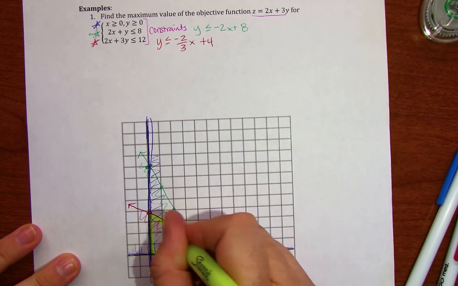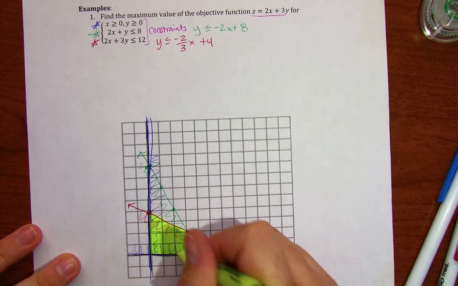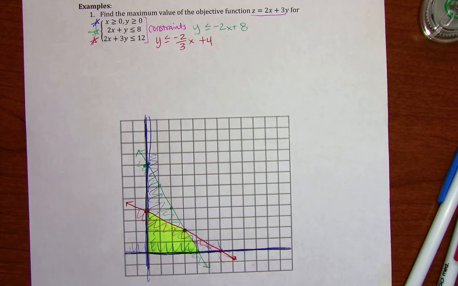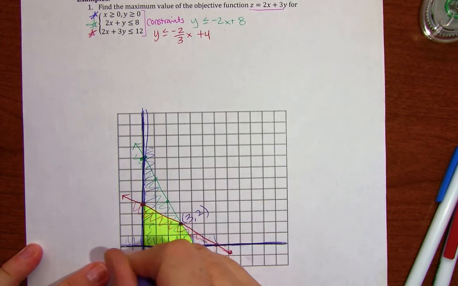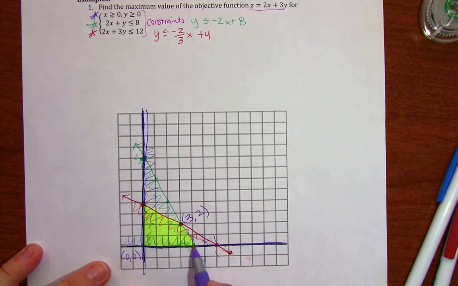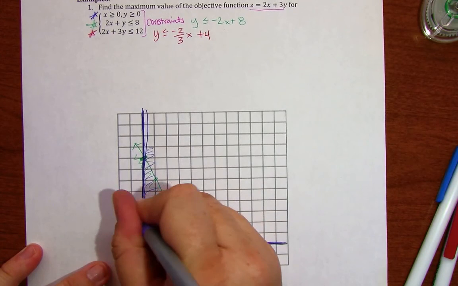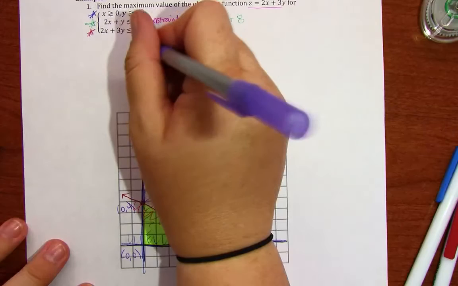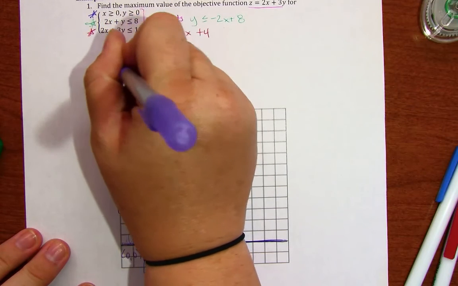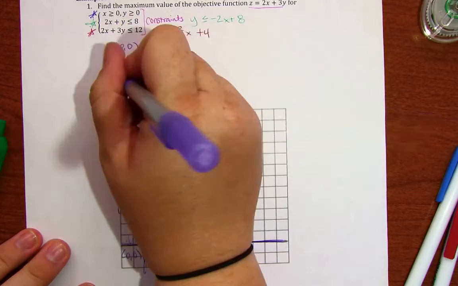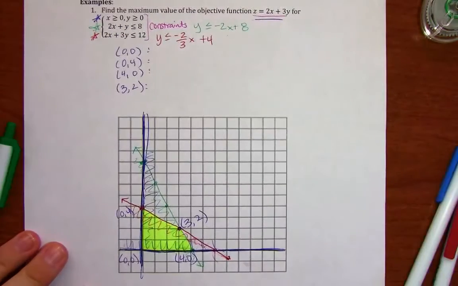So far we've been doing the exact same thing as 7-5, and we're about to see how things change a little bit for this section. We need to see exactly where these vertices are. So this point is 3, 2. This point is 0, 0. This point right here is 4, 0. And this one is 0, 4. Now we need all of those vertices, and I'm going to list them up here. And we're plugging them into that objective function.